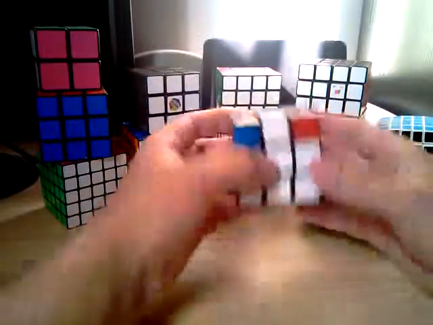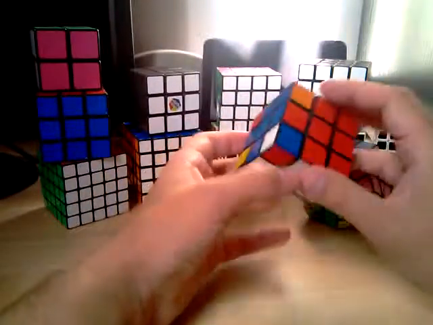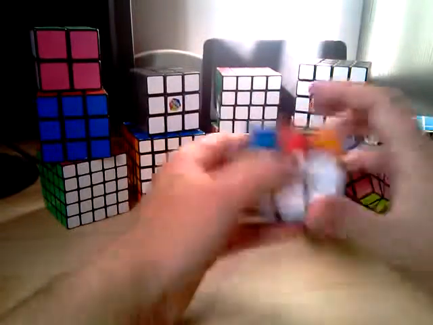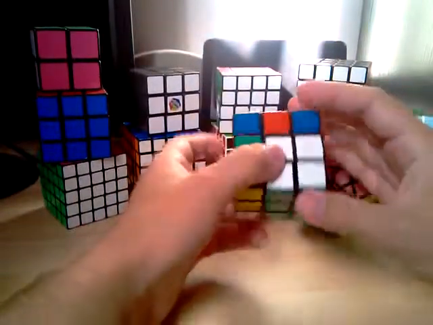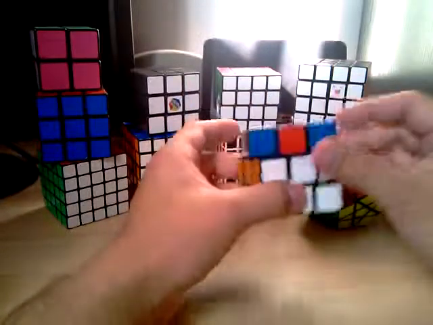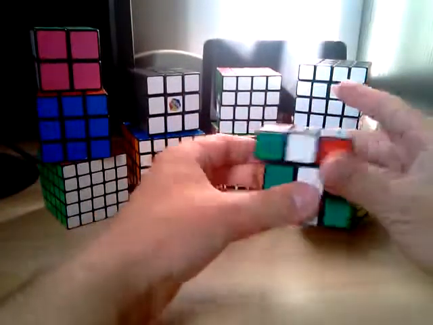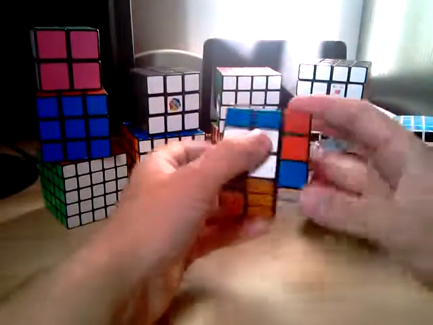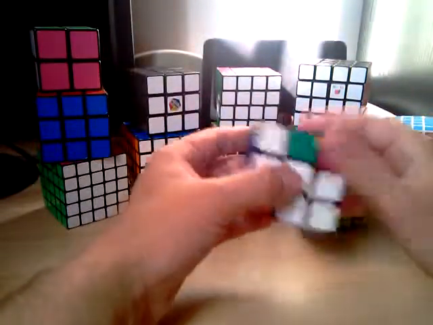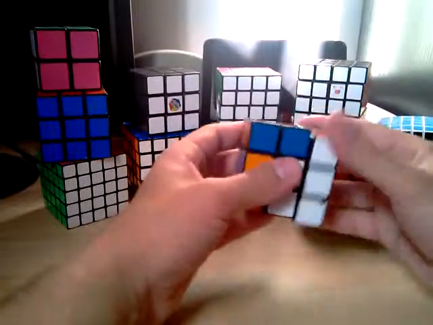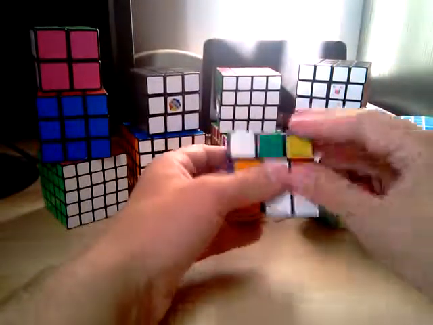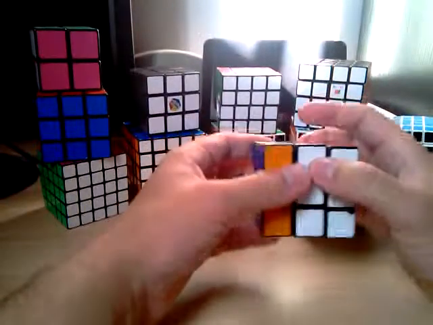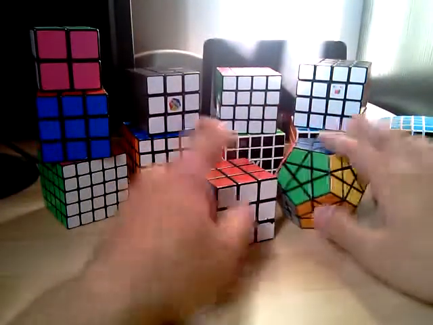I'll finish by solving off the cube. I've got about a minute left, so I might as well use the time productively and solve this. And as you can see, all the skills and all the algorithms that we were using on the Megaminx are just the same, really, translated to the cube. Looks much neater now, doesn't it?